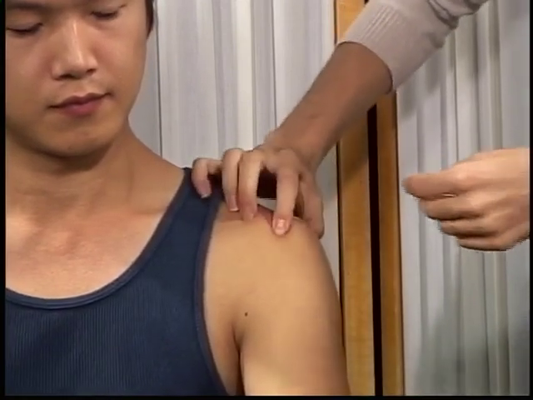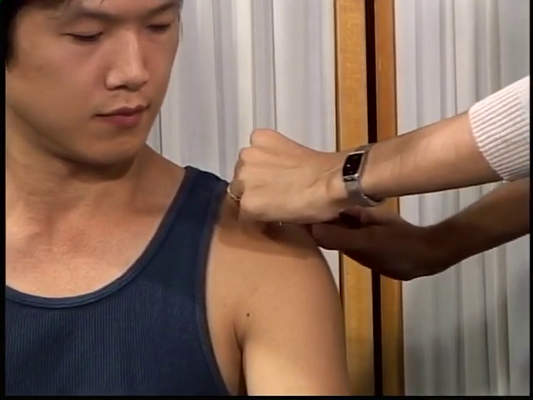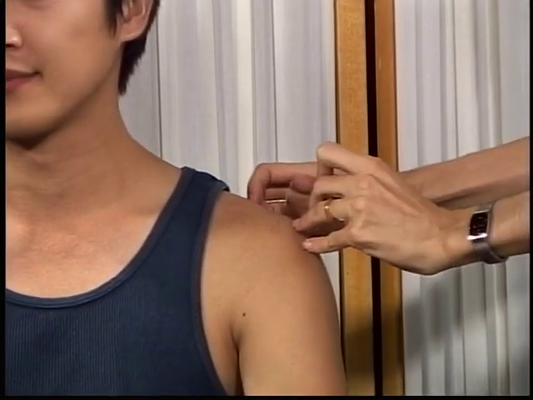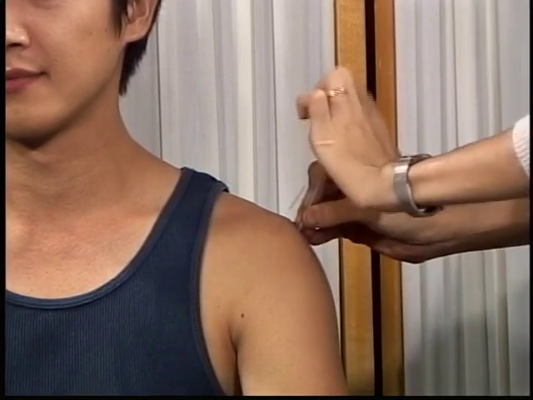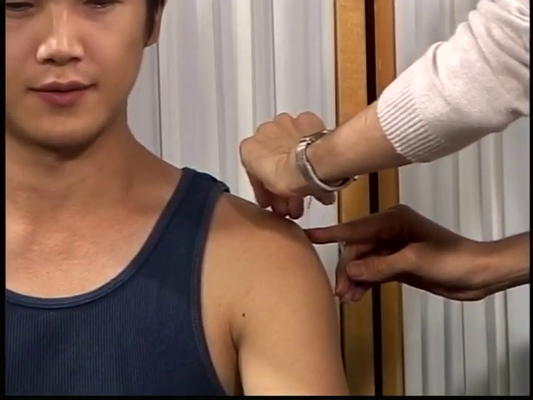These points are chosen locally. There, he says that he feels the soreness already. That's good. That means that his chi is good. Some people don't feel the soreness at all, and we have to give lots of stimulation. That means that they have quite deficient chi. Okay, he feels that too.